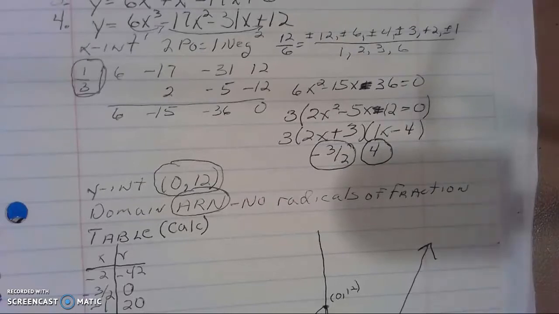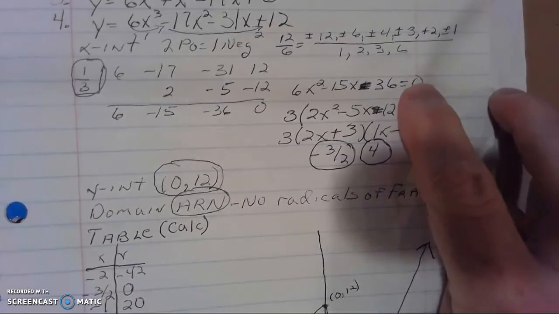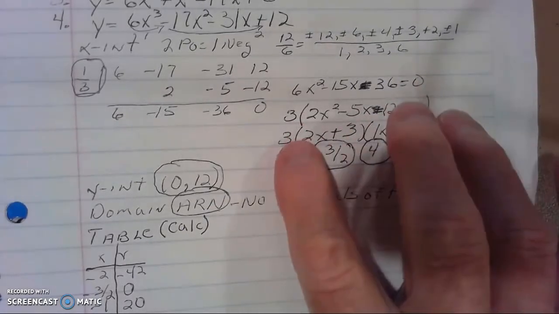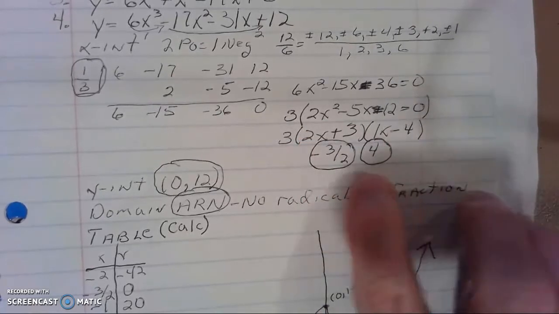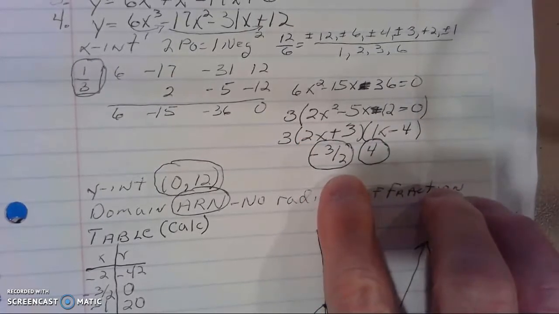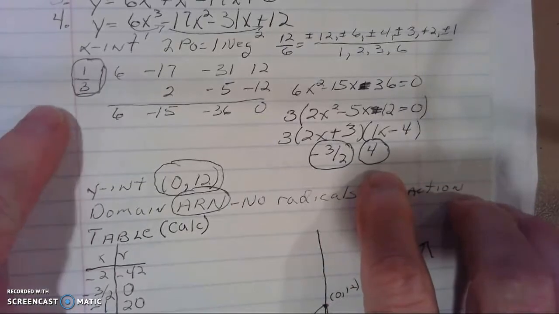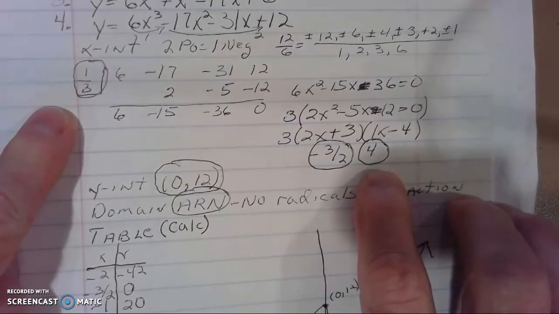I saved a little time there. The first root is 1/3. I used synthetic division, and that left me 6, negative 15, and negative 36, which I showed there. I took a 3 out of that and factored what is left, or use the quadratic formula. But negative 3/2 and 4 and that 1/3 are your x-intercepts.